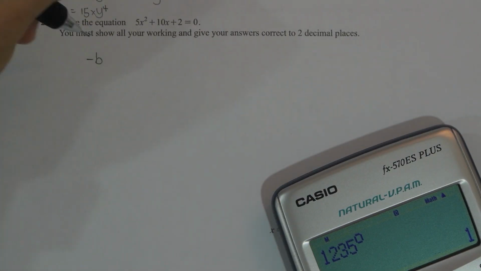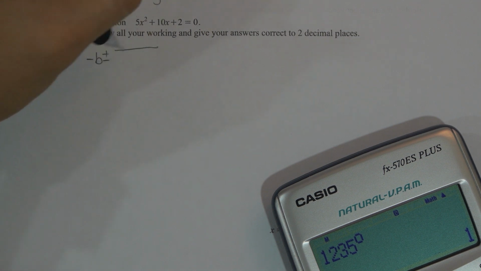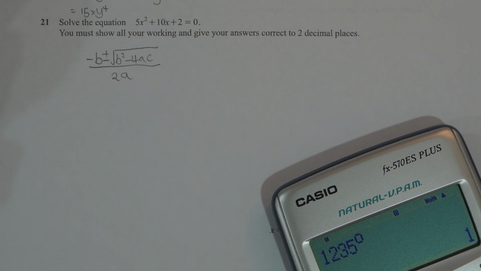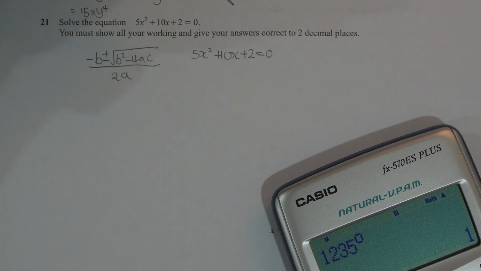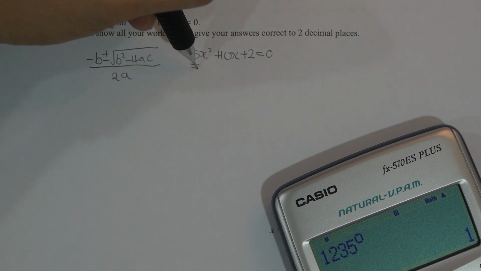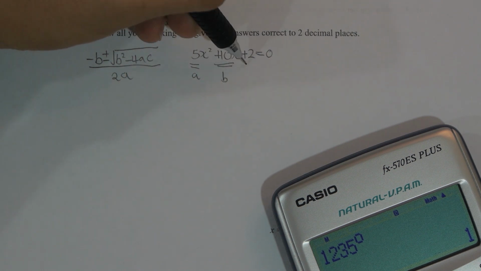So for question 21, you're required to use the formula, negative b plus minus square root b squared minus 4ac over 2a. So you substitute all the values in, then you'll be able to get the answer.